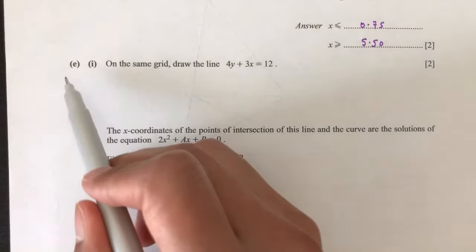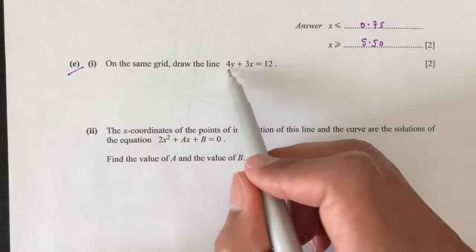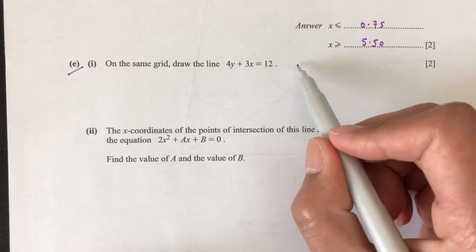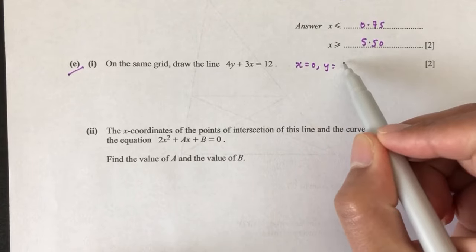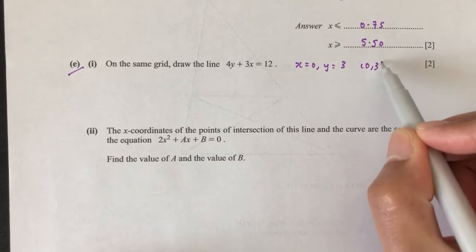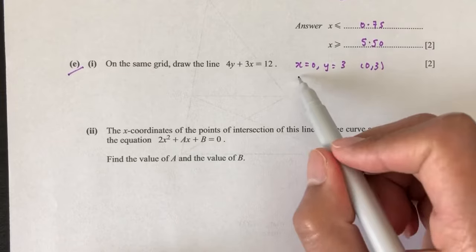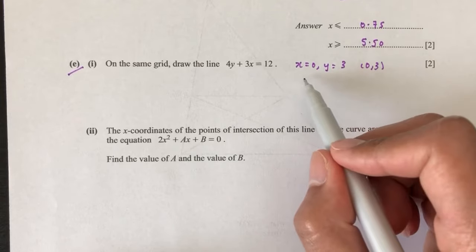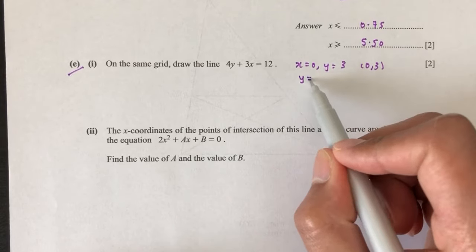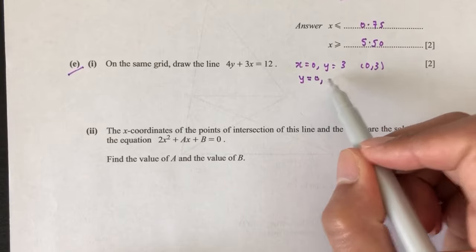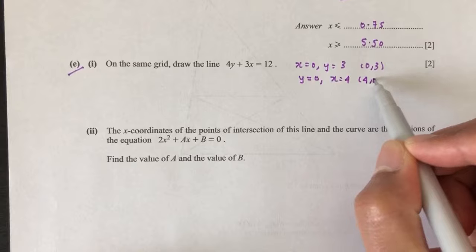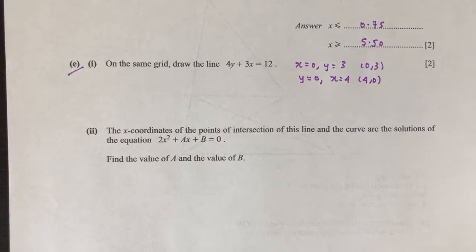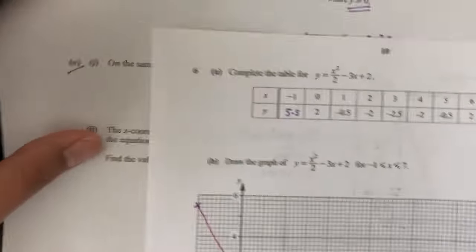Now question part 2, on the grid draw this line. So let's say if x equal to 0, y will be 3. The first one is 0, 3. Now if y equal to 0, x will be 4, so 4, 0. So we have 2 points. Let's try to draw this on this graph.